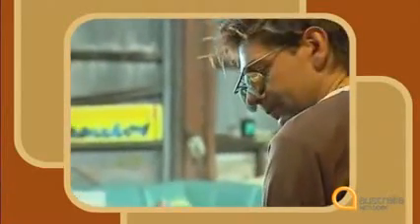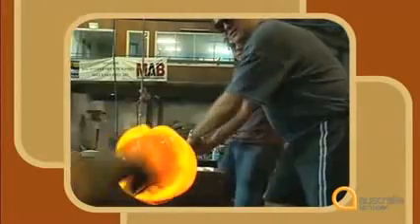The techniques I use for glass making aren't that dissimilar than what has been around for centuries.